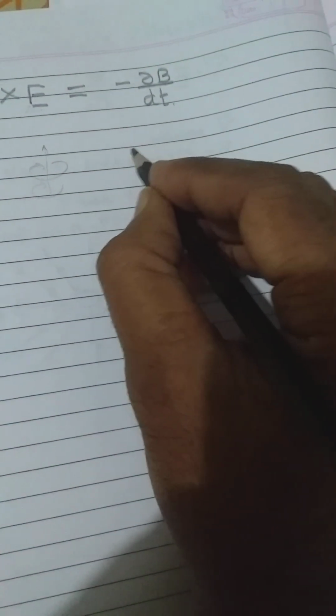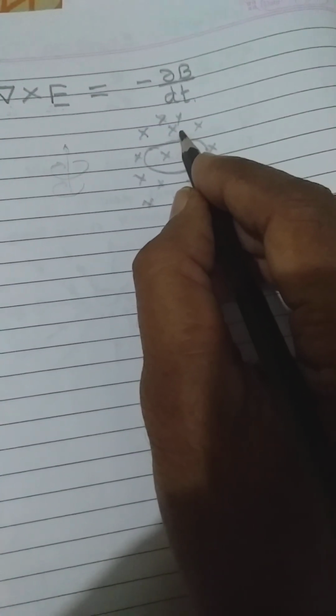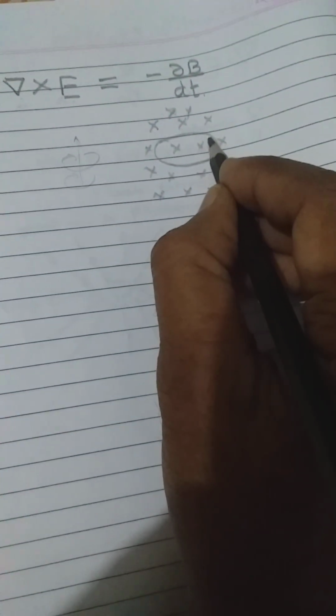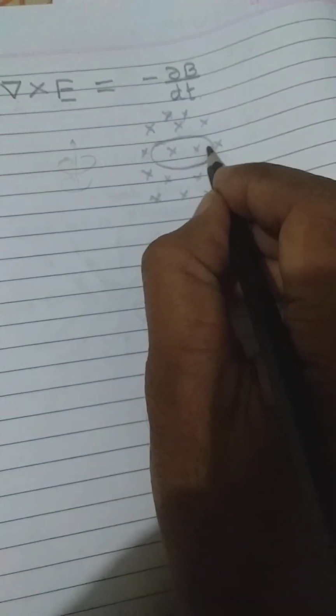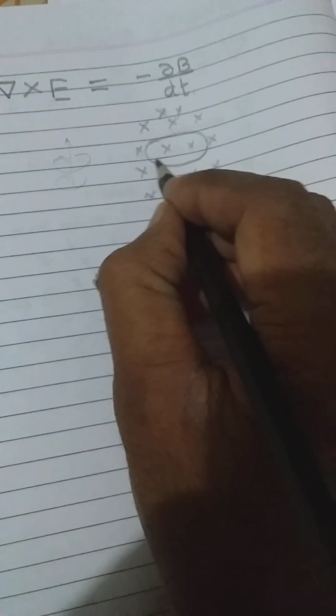That means if we have a certain coil, and if we have the magnetic field which is pointing inward, and if this magnetic field changes with the time, inside, outside, inside, outside, then the electric current will flow, the charge will flow in this conductor, right?